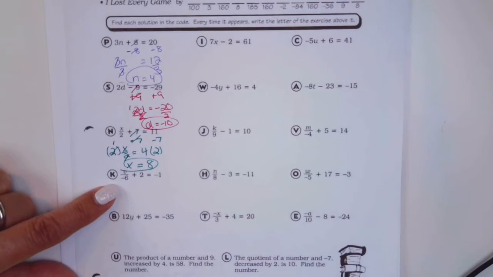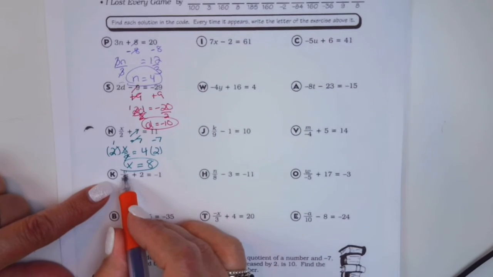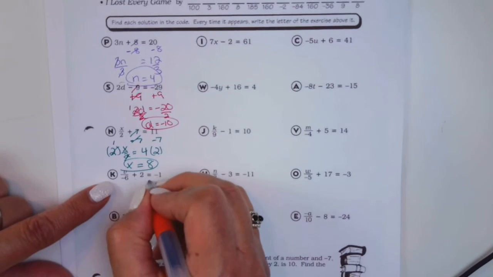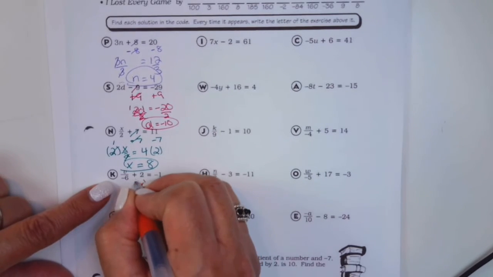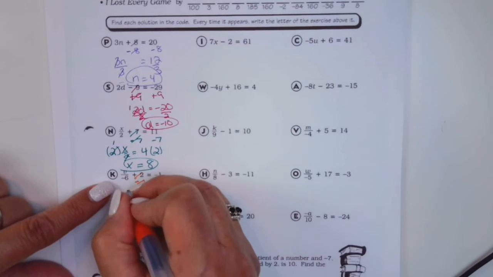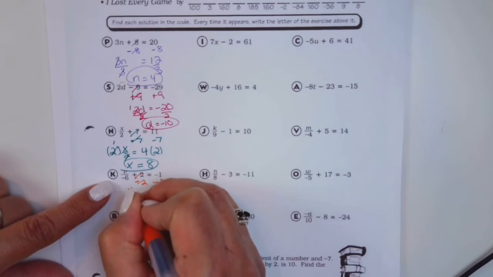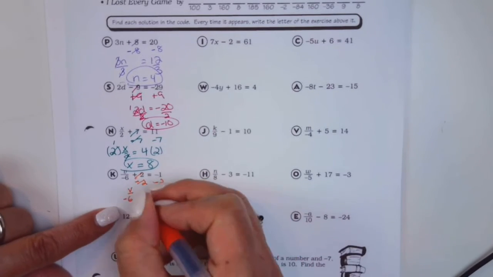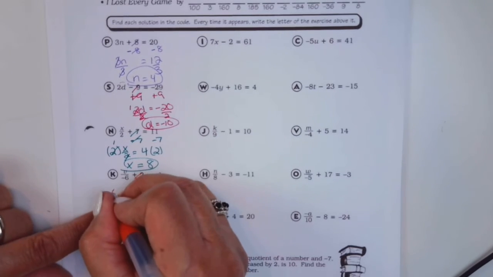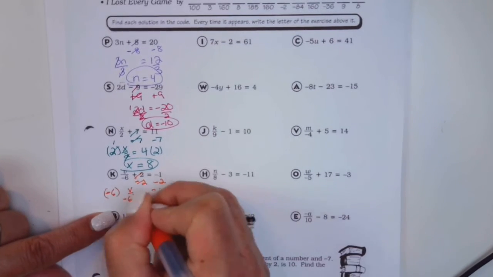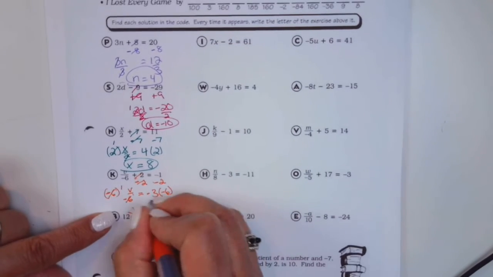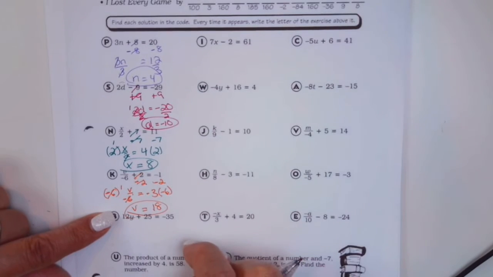Okay, next one. We've got v divided by negative 6 plus 2 equals negative 1. Again, we need to move this 2 to the right side first. We are subtracting, so these cancel each other out. We have v divided by negative 6 equals negative 1 minus 2, which is negative 3. We have a division, so we're going to multiply by negative 6. These become a 1, so we have 1v equals 18. Again, a negative and a negative become a positive.